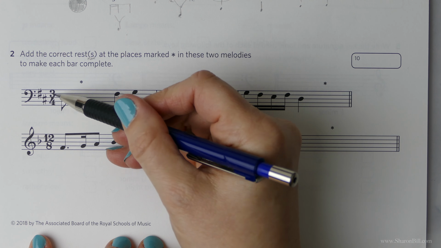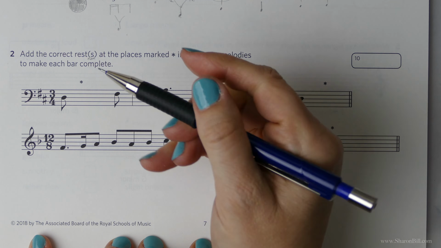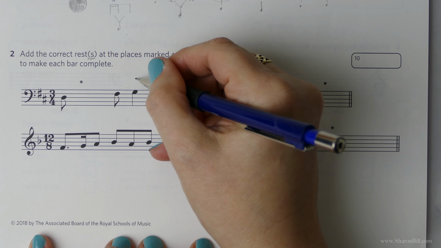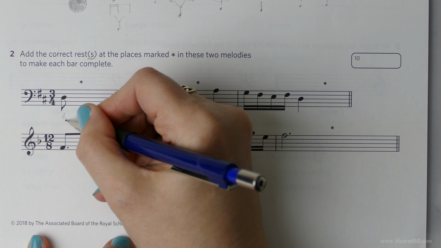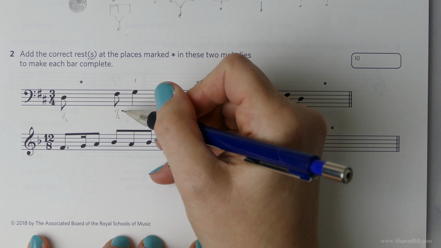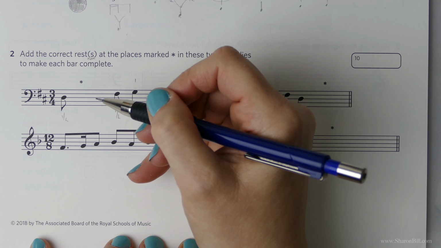We need 3 crotchet beats, 3 quarter notes per bar. So let's see what we've got so far. We've got 1 beat here, we've got half a beat here and half a beat here. So that makes 2 beats. We should have 3, so we are 1 beat missing.